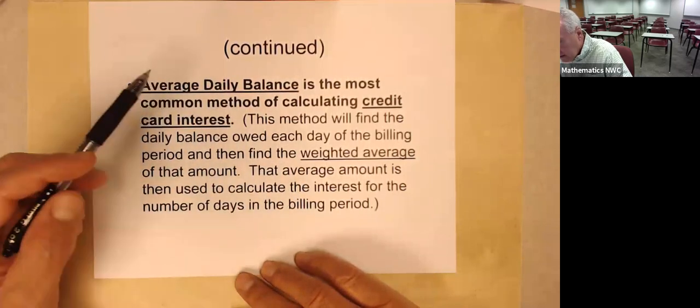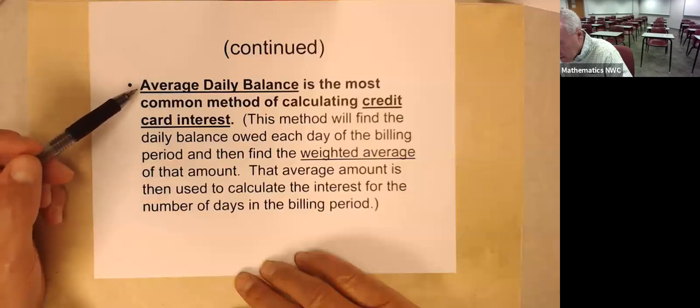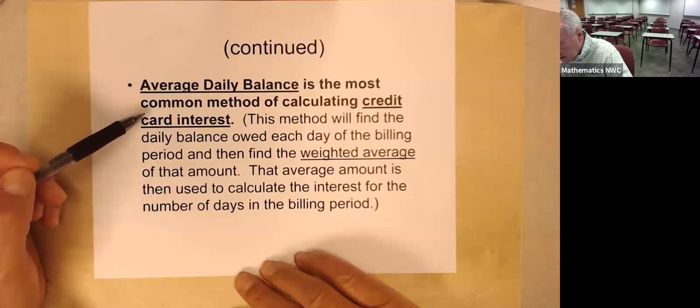What is kind of a ripoff, not kind of, it is a ripoff with the credit cards, is their actual interest rate is very, very high. That's how they make their money.